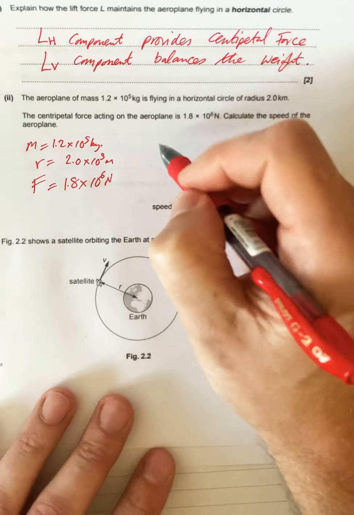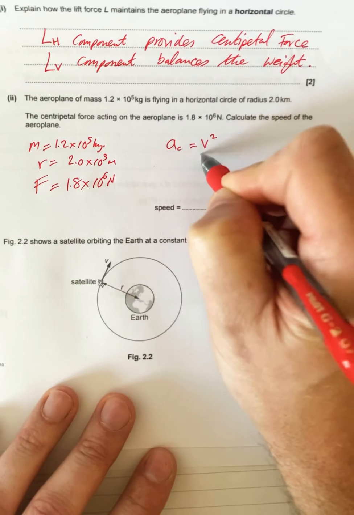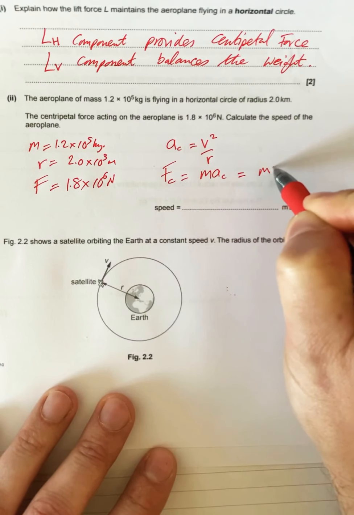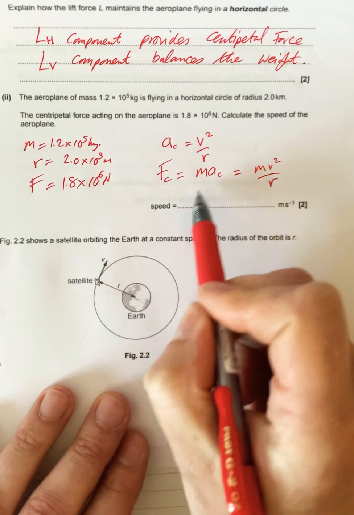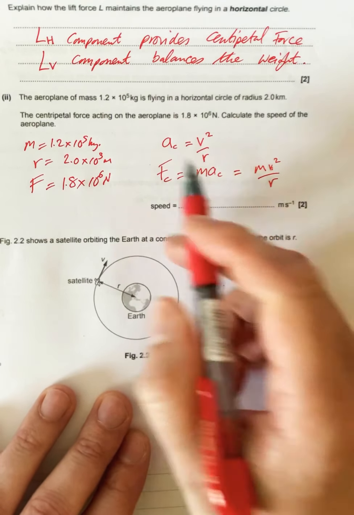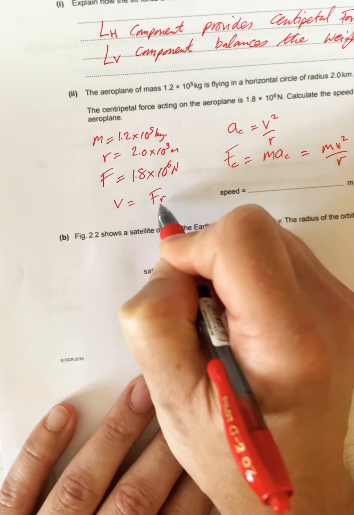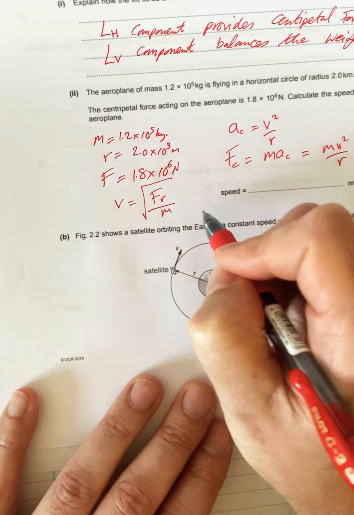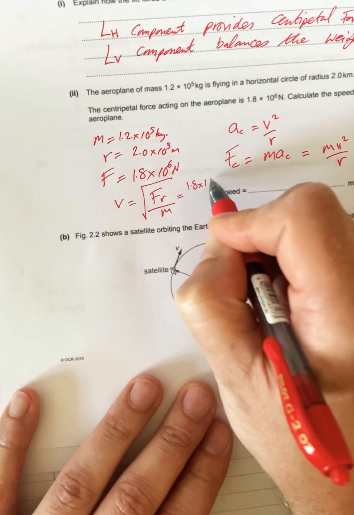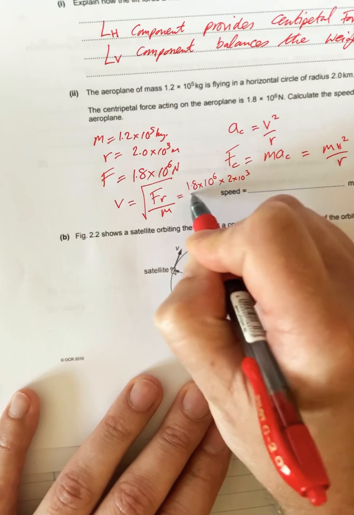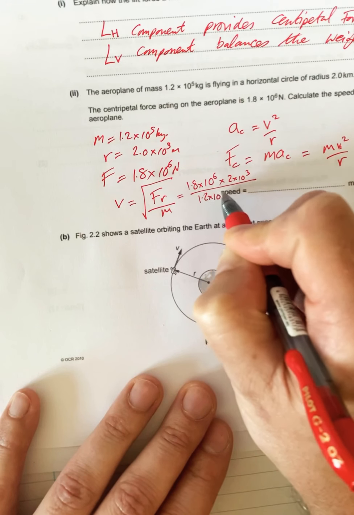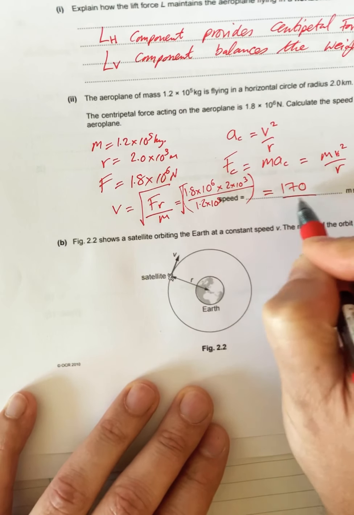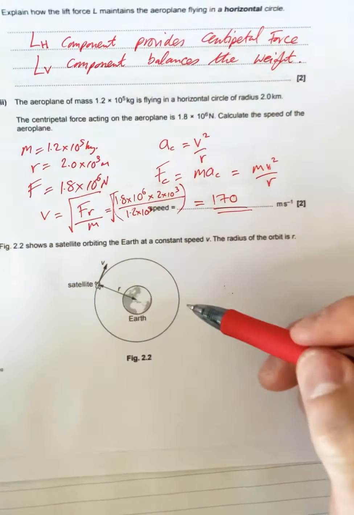Calculate the speed. Okay, well, centripetal acceleration is v squared over r, and so the force causing that, mass times acceleration, is mv squared over r. We are calculating the velocity, the speed, so we're going to rearrange that. So our speed should be the force times the radius of the circle, divided by the mass, and the square root of that. Then put those numbers in, 1.8 times 10 to the 6 times 2 times 10 to the 3 divided by 1.2 times 10 to the 5, and then the square root of that comes out about 178 meters per second. Okay, right, satellite question.